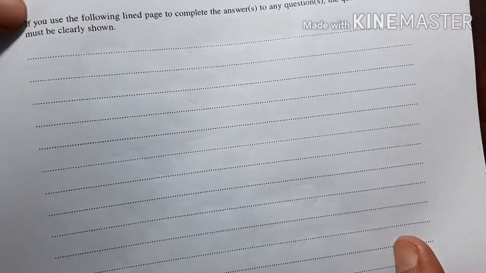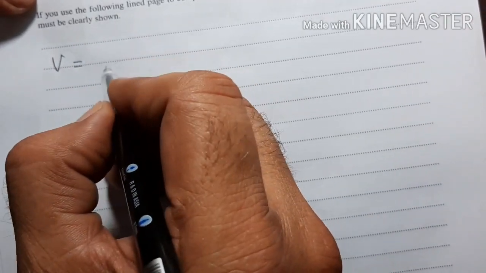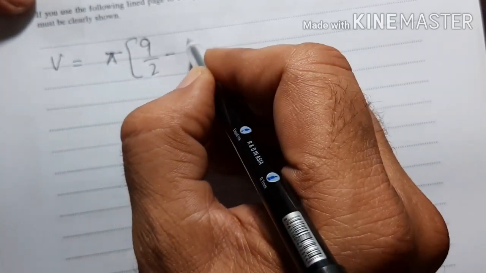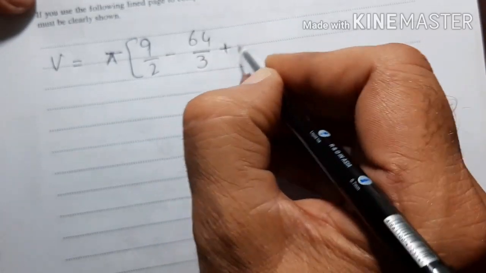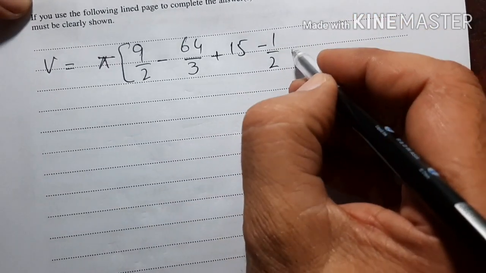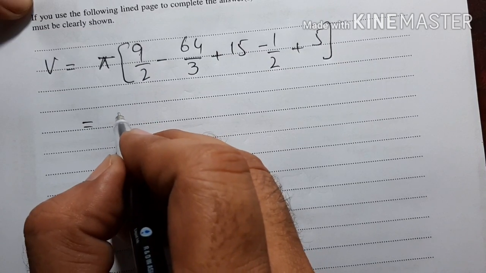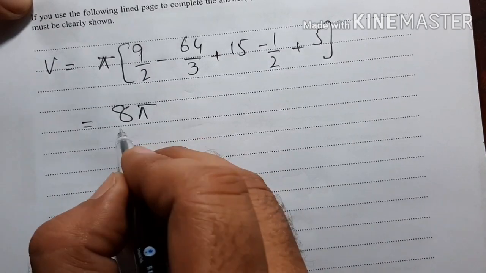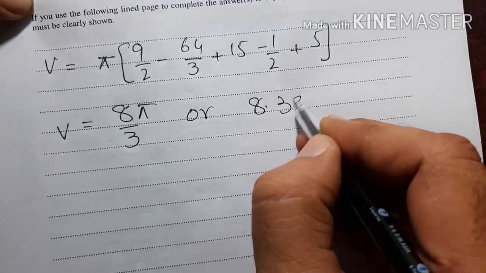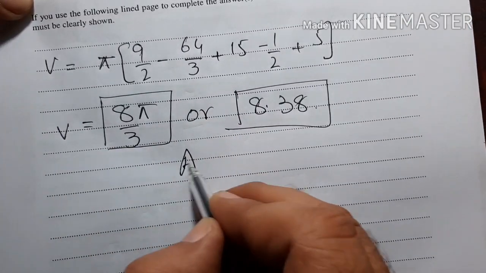After simplifying, it will become π [9/2 - 64/3 + 15 - 1/2 + 5], which will be 8π/3, or 8.38. This is our answer.